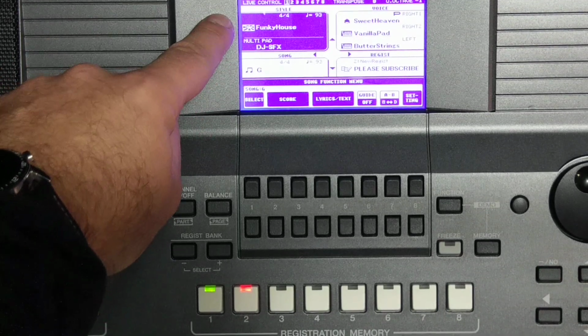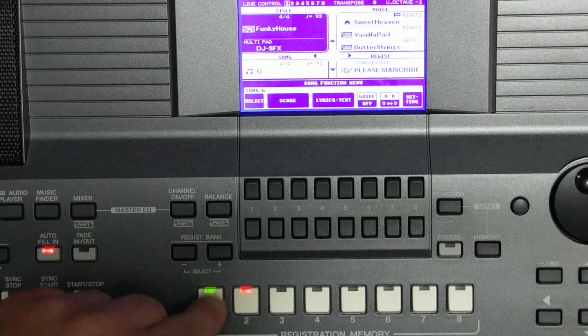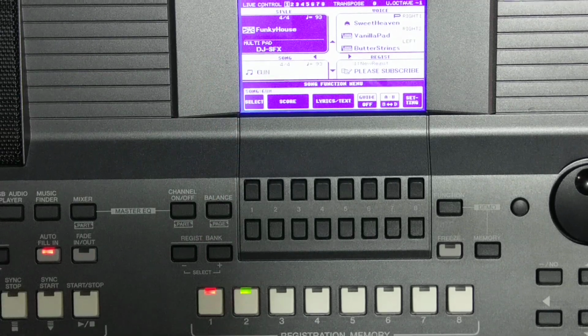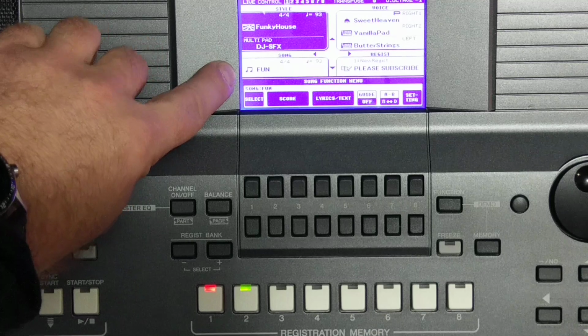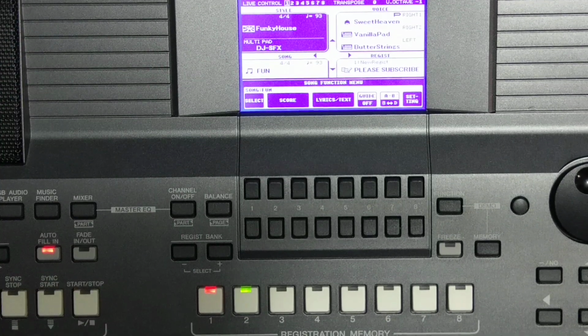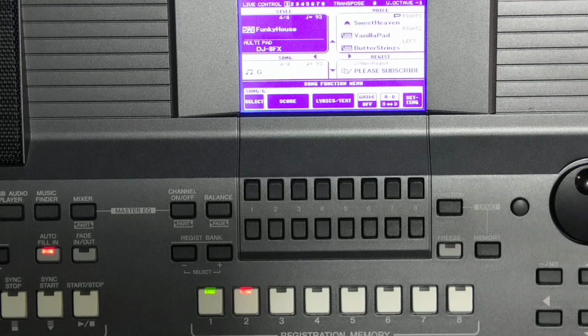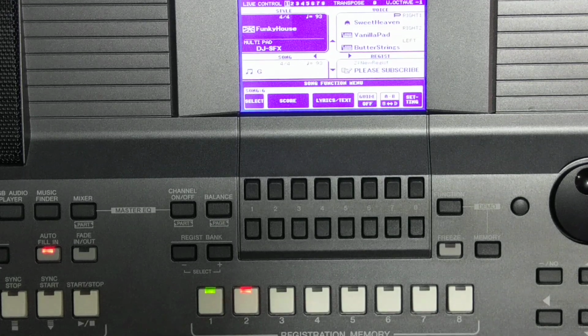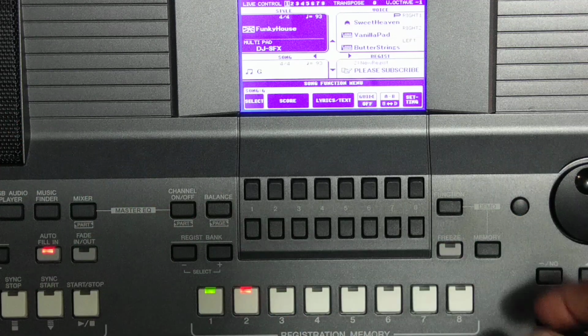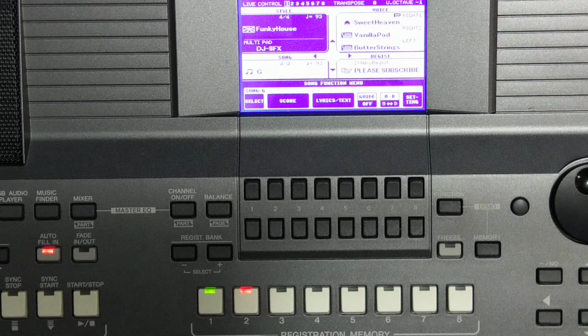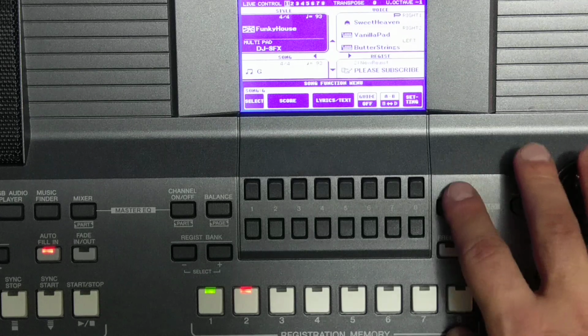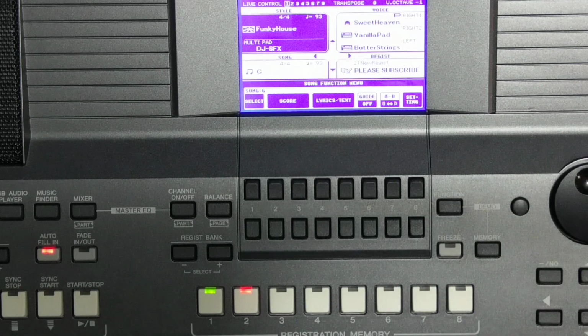configuration. Selected style is funky house and selected song is G. But what will happen if I go to first number one? As you can see, the selected song is Fun. So it plays there and here. So it automatically changed the song during changing the memory registration bank. Actually, memory slot. Registration memory, because bank is a whole of these 8 slots. Okay, so this is actually the answer to the first question for Jazz Joe about saving songs into registration memory.